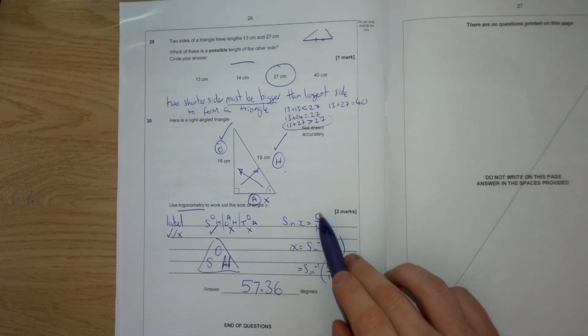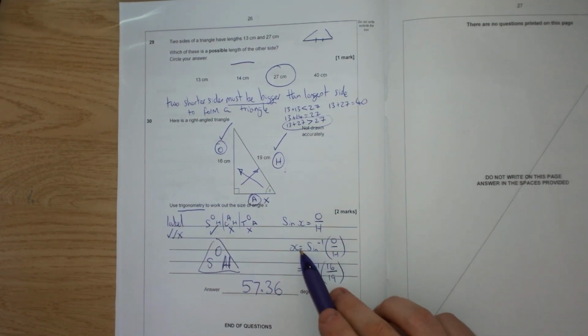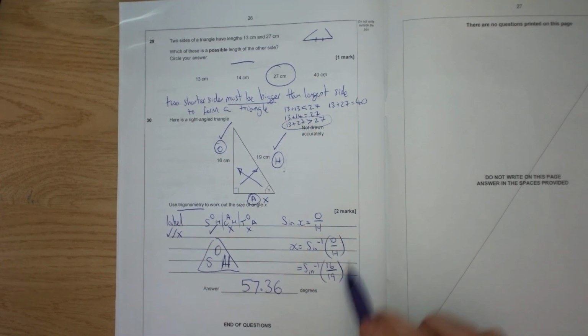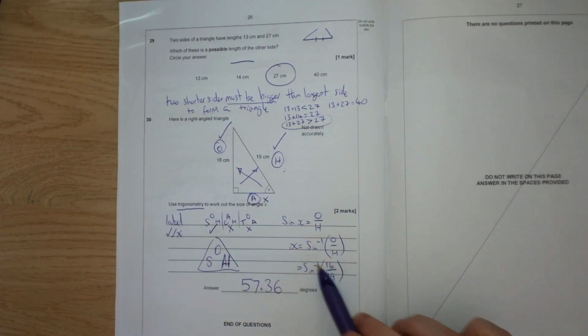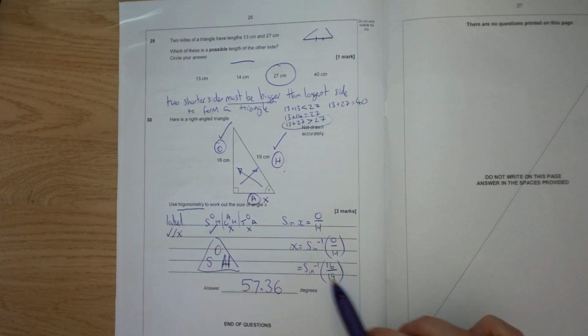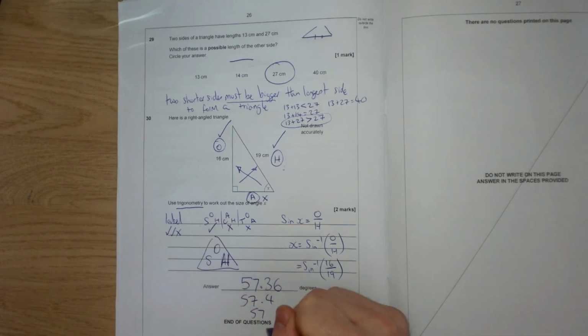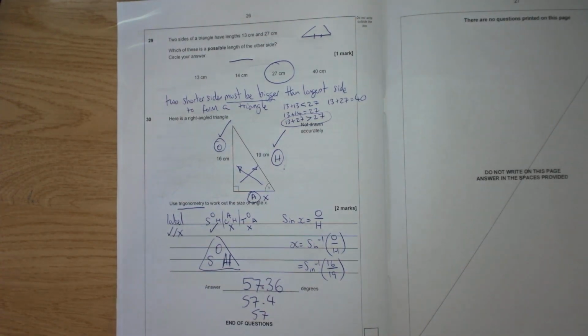So if the sine of the angle is opposite over hypotenuse, the angle is equal to sine to the -1 of opposite over hypotenuse. I'm then going to just type that into my calculator. So sine to the -1, 16 divided by 19. I always use the fraction in there. Always close your brackets up. Calculator then does the hard work and gives you 57.36. It doesn't tell you what degree to round this to, so 57.4 to 1 decimal place, 57 just to the nearest whole number, etc., etc.